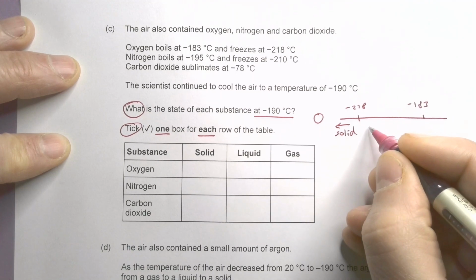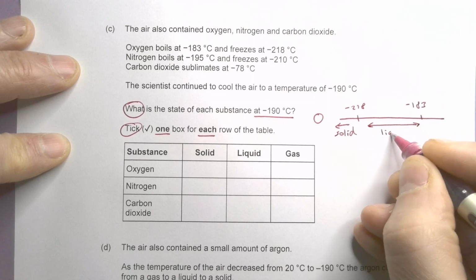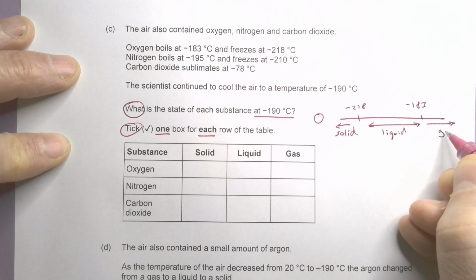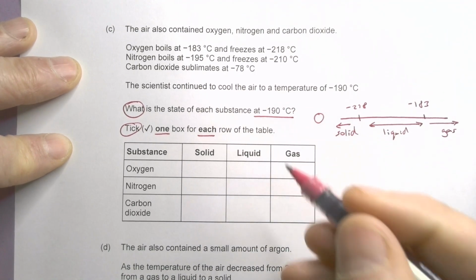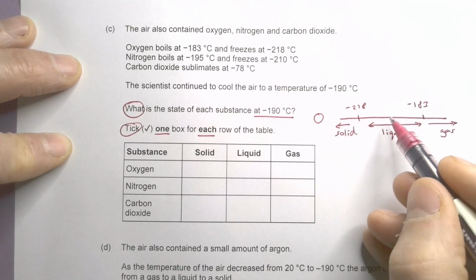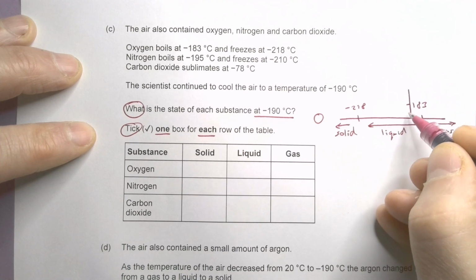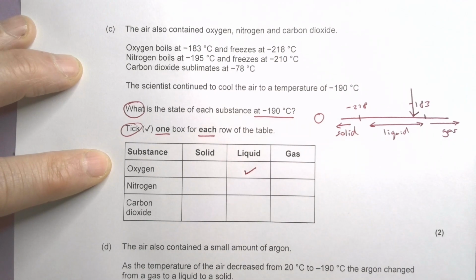I know here I've got liquid, and here I've got gas. Okay, and then the temperature is minus 190. Well, where's that in this scale here? Well, 190 is between these two values, so it would be around about here. Therefore, my oxygen is going to be in liquid form.